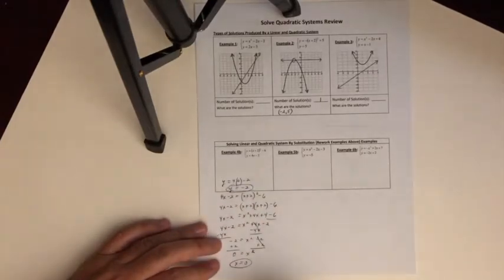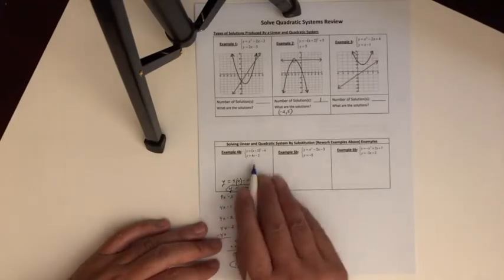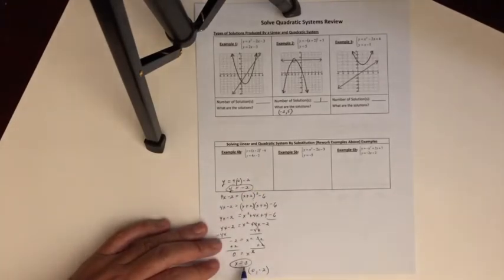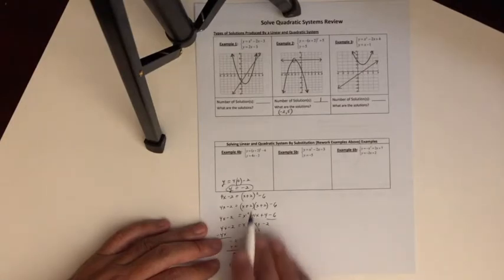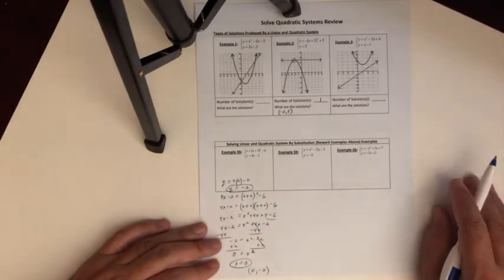Now, my answer, I write it as an ordered pair. So my ordered pair is (0, -2), or I can say x equals 0, y equals -2. And there is only one solution because x cannot be positive or negative. It's just 0. So that's one solution for this system.